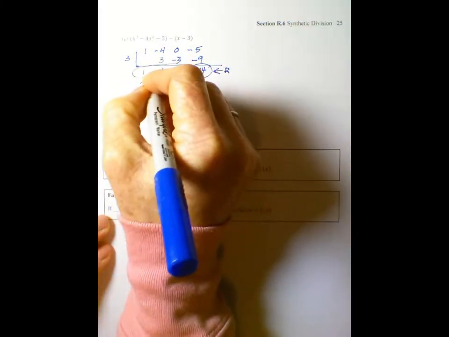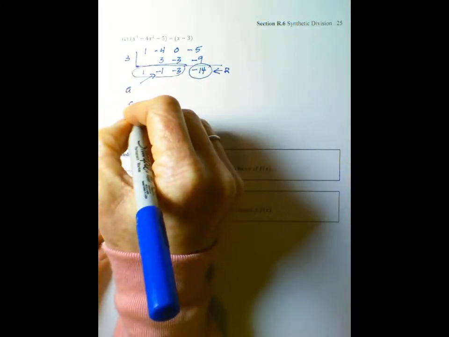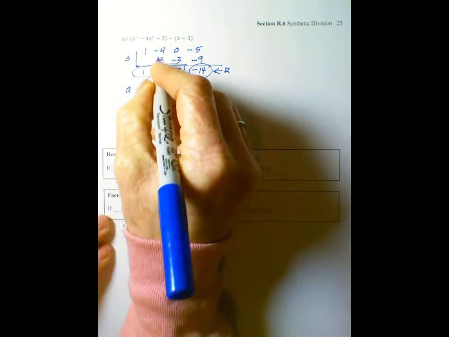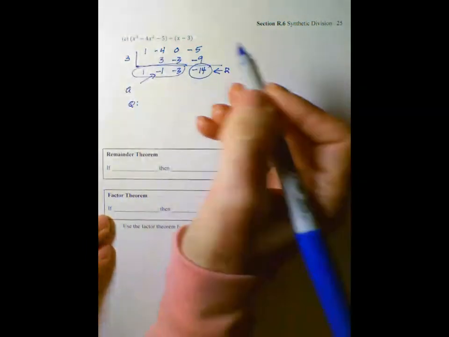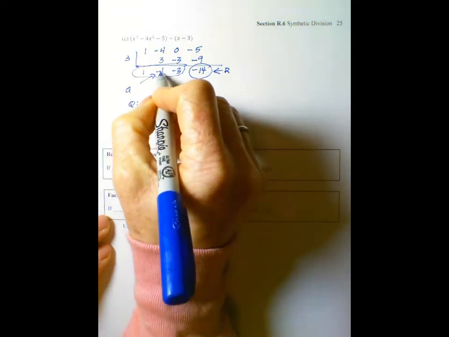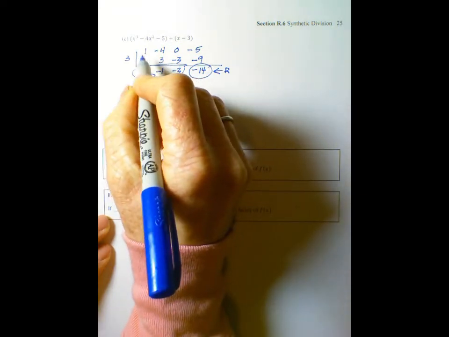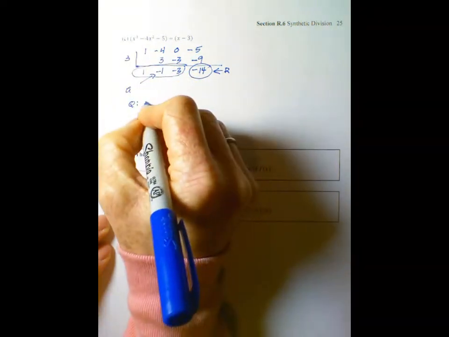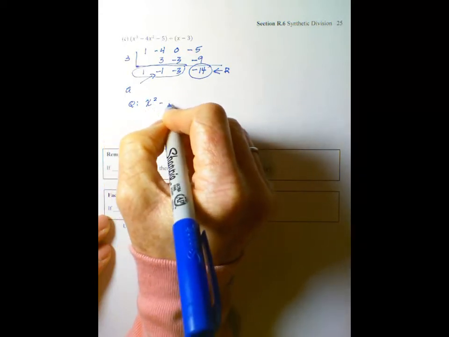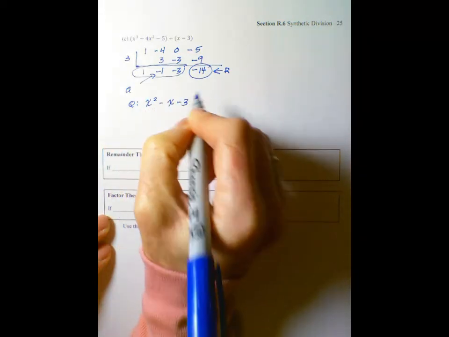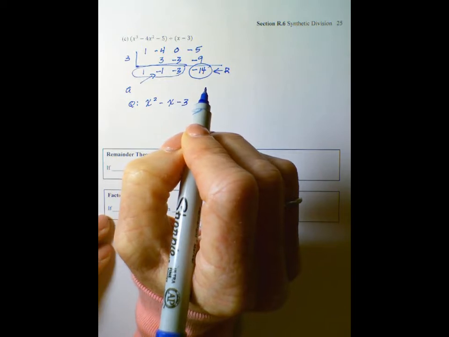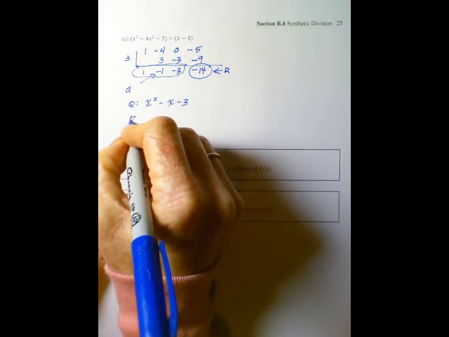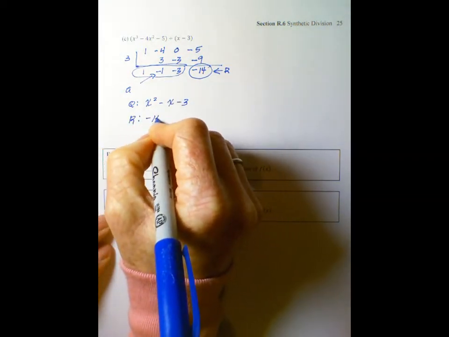These are the coefficients of the quotient. So let's write our quotient. Remember, we've dropped one power, or you can check by saying constant, first degree, second degree. It was x cubed, so now we have 1x squared minus 1x minus 3. There's our quotient, and our remainder is negative 14.